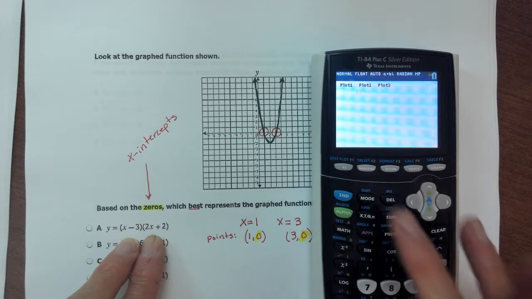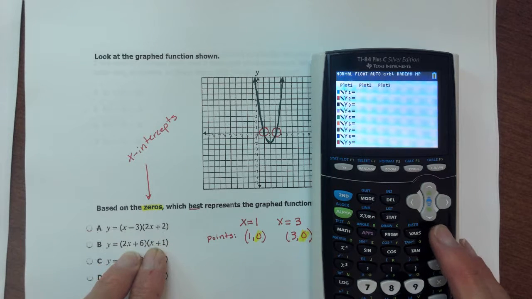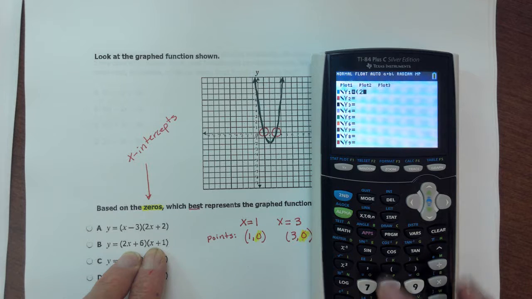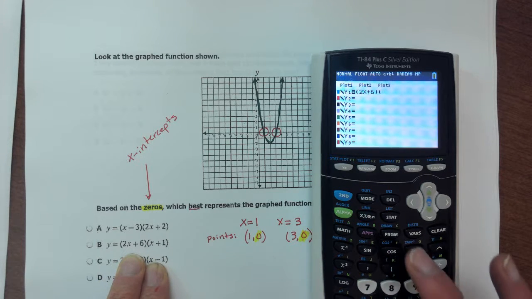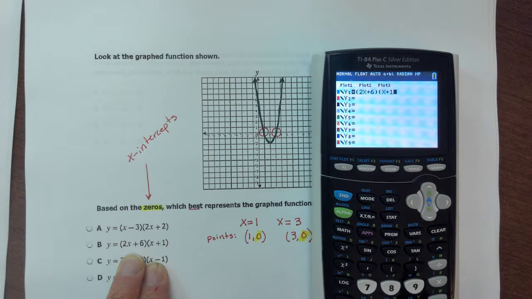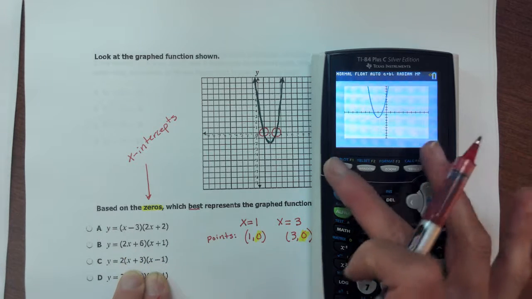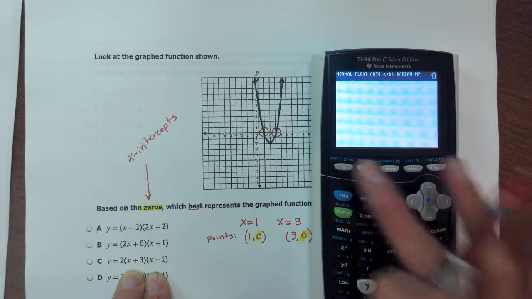So now I'm going to move on to the next one. Let's clear that. So let's put in the next one. 2x plus 6 and then x plus 1. Let's graph that. Does it share the same zeros? Well, clearly not. Okay, let's go on to the next one.